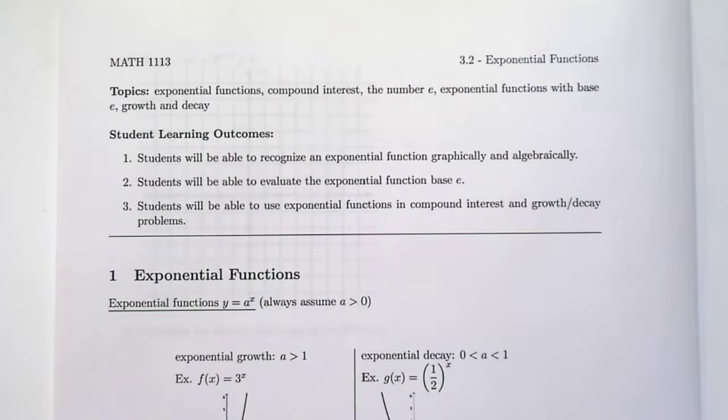All right, so this is section 3.2, and in section 3.2, we're talking about exponential functions. So we're going to talk about compound interest, the number e, and also exponential functions with the base e, and a little bit of growth and decay. In this section, you'll be able to recognize an exponential function graphically and algebraically. You'll be able to evaluate the exponential function base e, and also use exponential functions in compound interest and growth decay problems.